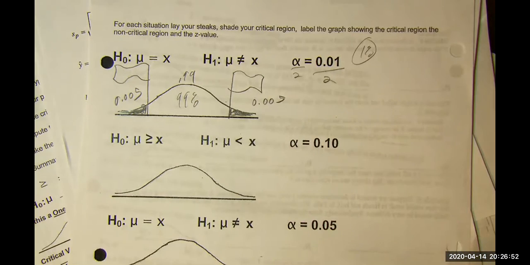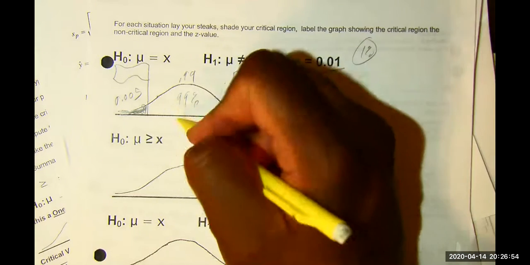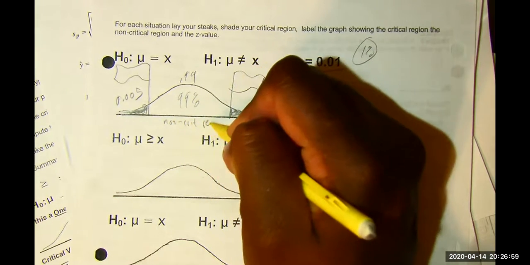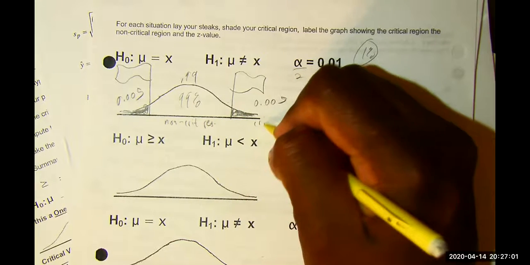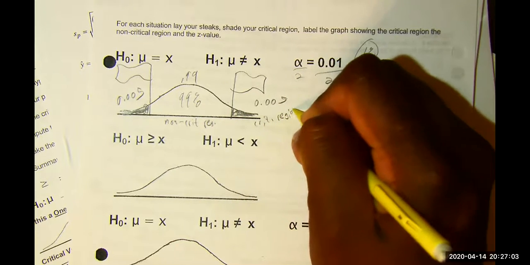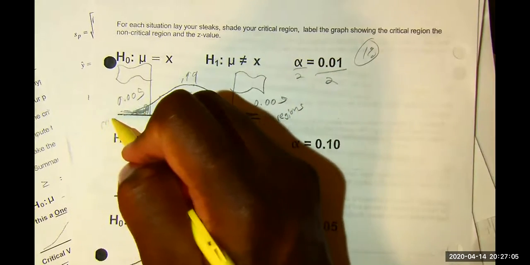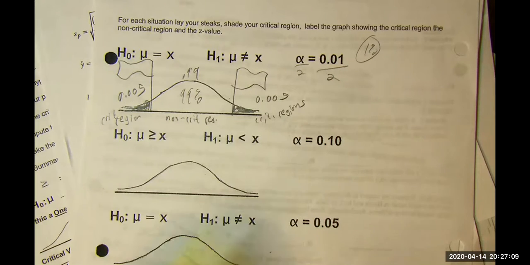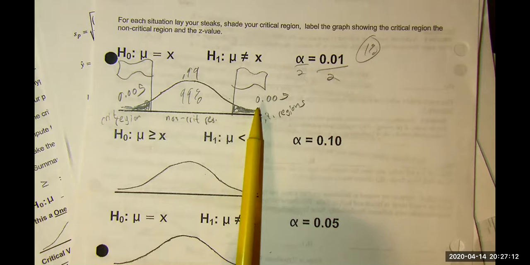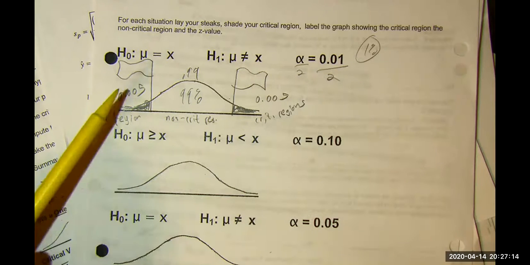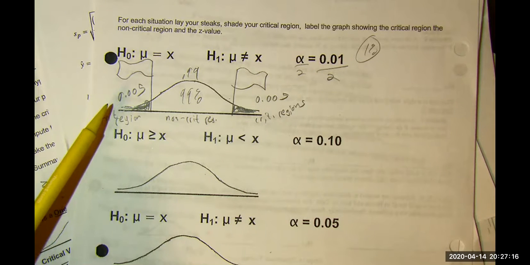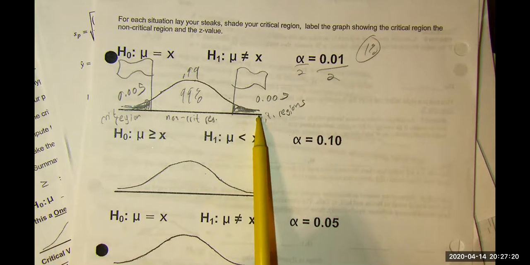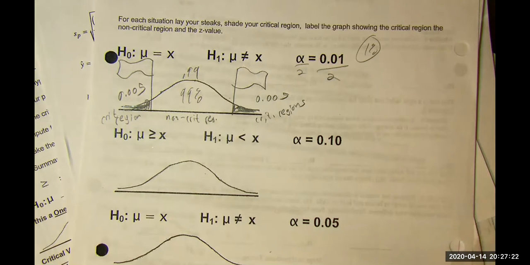So the non-critical region, non-crit region, and then there's 2 critical regions, here and here. So whatever our test statistic is, if it lands here, it's significant. If it lands here, it's significant. If it lands here, we can make an argument that it's significantly less than, or significantly greater than if it's over here. The whole point here is we want to see that it's actually different.